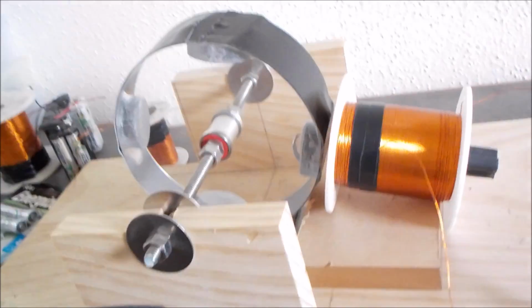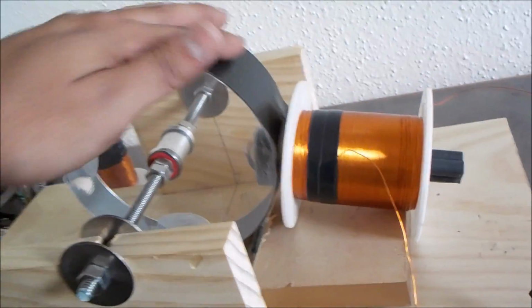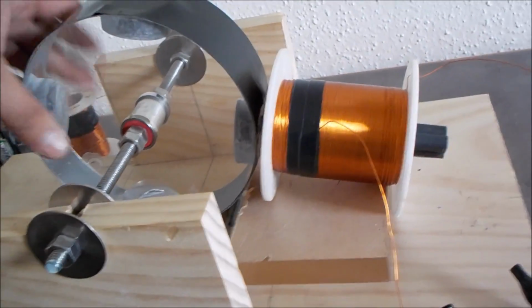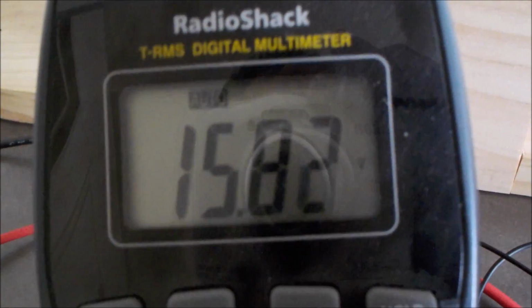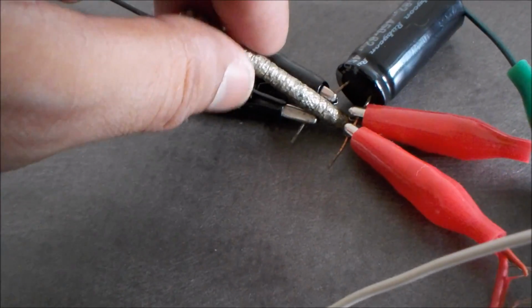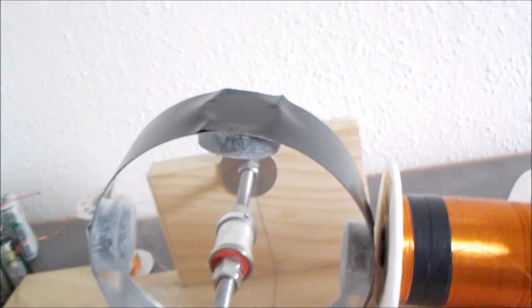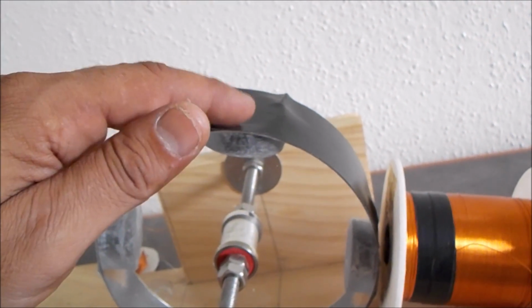Okay, spin it one more time, really good. Stop it. Took about a second, right? So see, that's about 16, 17 volts is what we're generating. And it's just generated power. It's all the power available from our rotating magnetic fields of our rotor.